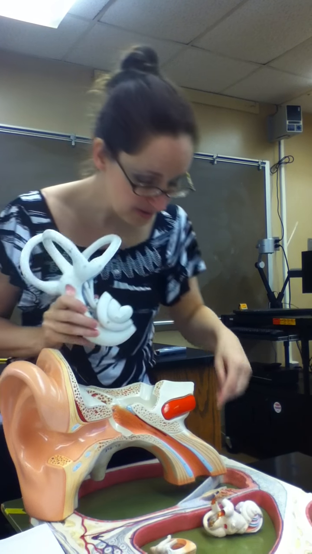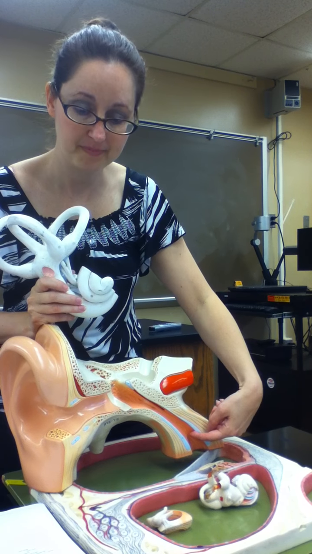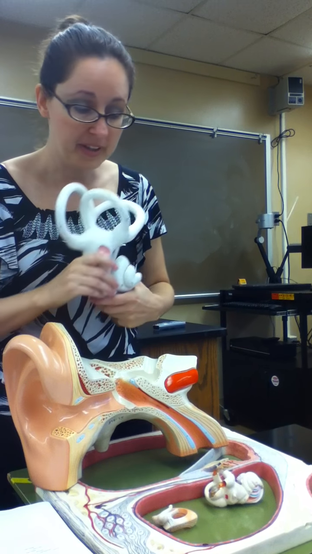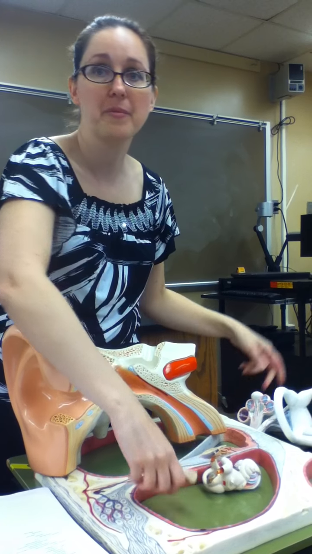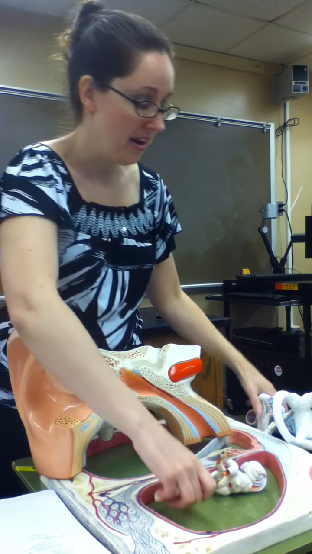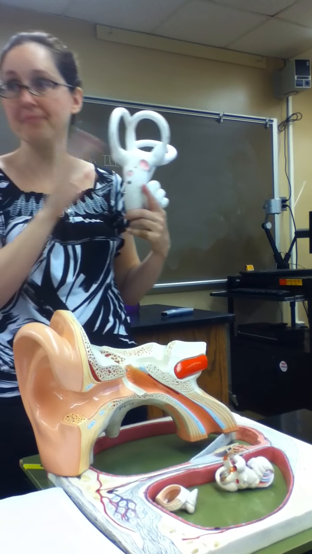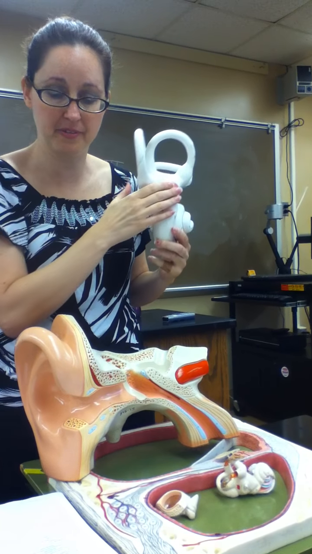The eustachian tube is this here. This goes back to your pharynx. There. The ear ossicles, you remember those from the skull? I'm not going to ask them again, but there they are, the incus, the malleus. And then the stapes actually sits right on the oval window. But I'm not going to ask those again, just for reference.